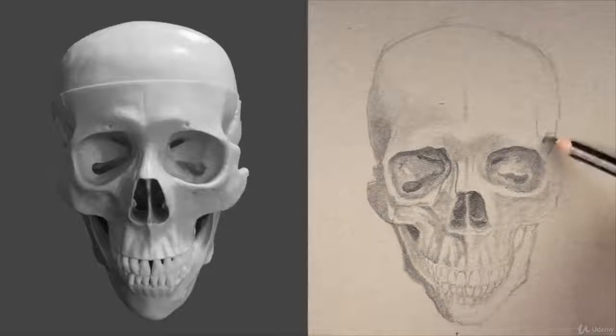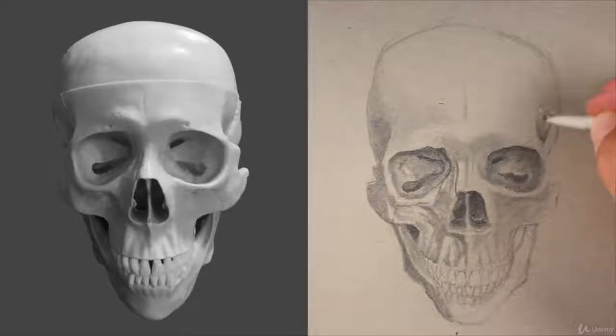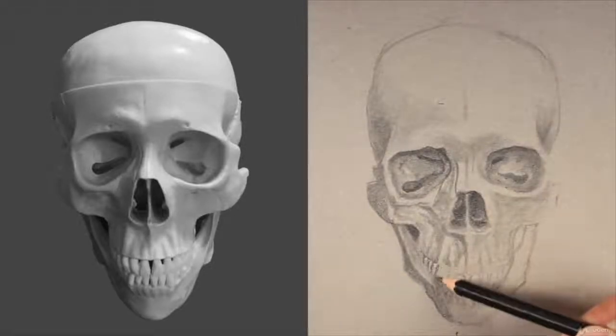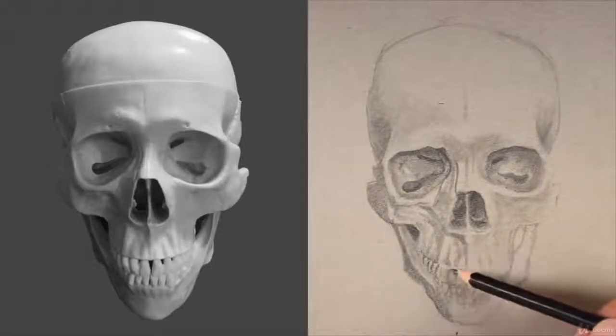We'll add a bit of darker value on the right side of the skull, and you may be thinking, isn't this the area from which the light source is originating? And you're right, it is. But this area also recedes back away from the viewer. Typically, areas that recede are going to be darker in value, while areas that protrude will be lighter in value. This will be an important concept to keep in mind as we go through this portrait series.